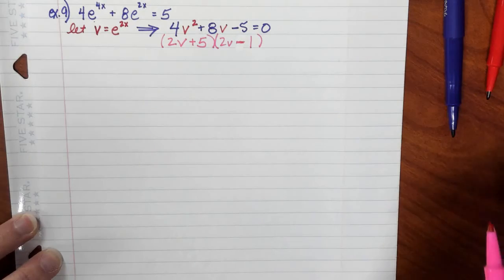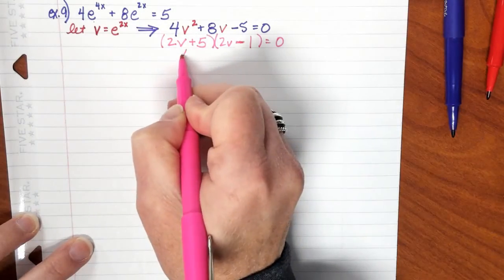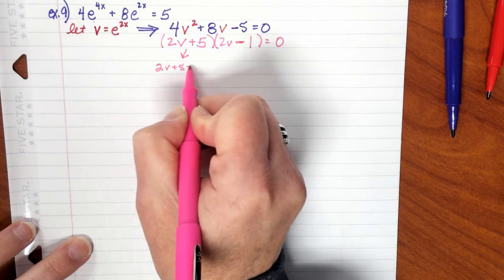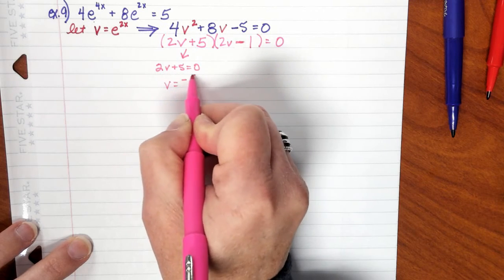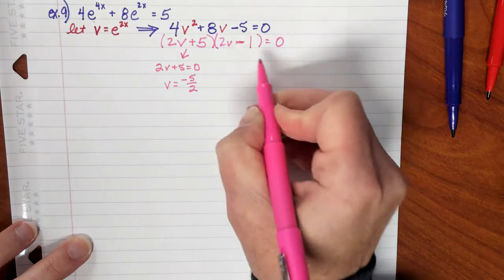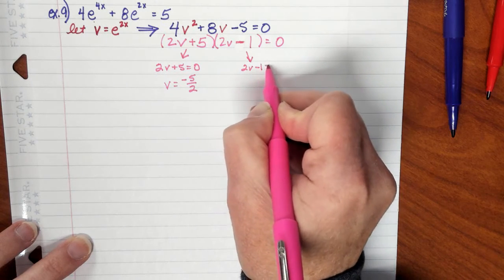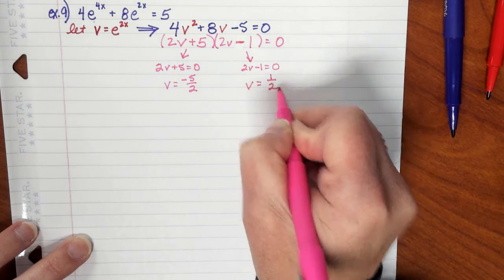All right. That will give me two equations here. That gives me 2v plus 5 is 0. So v equals negative 5 halves. This gives me 2v minus 1 is 0. So v is positive 1 half.